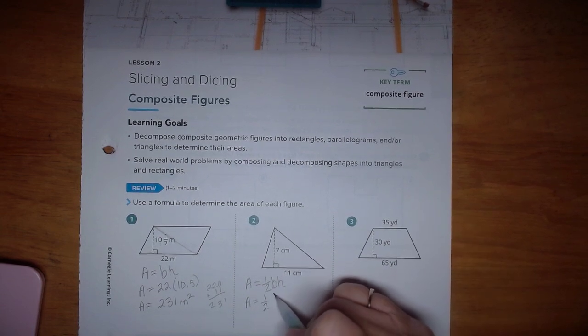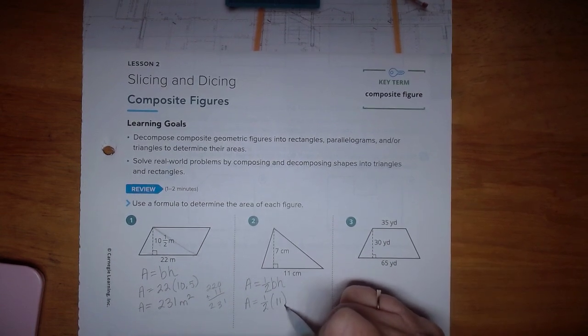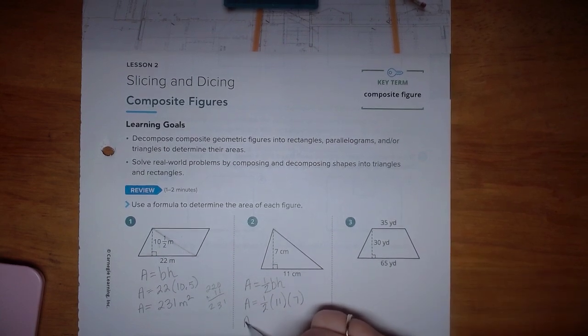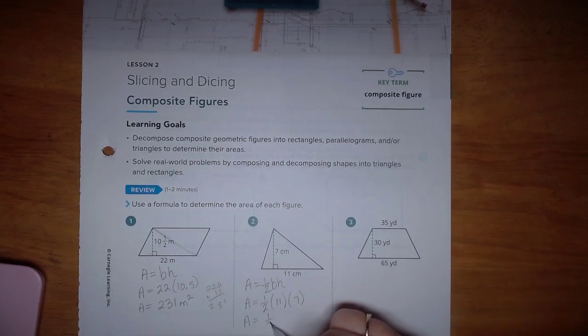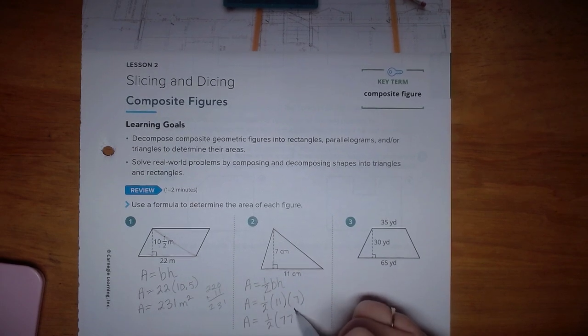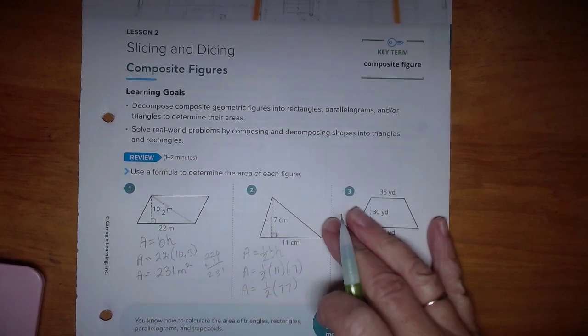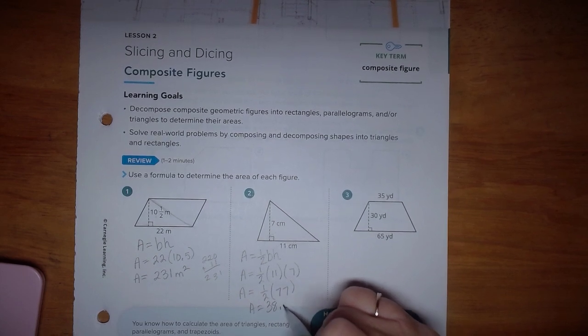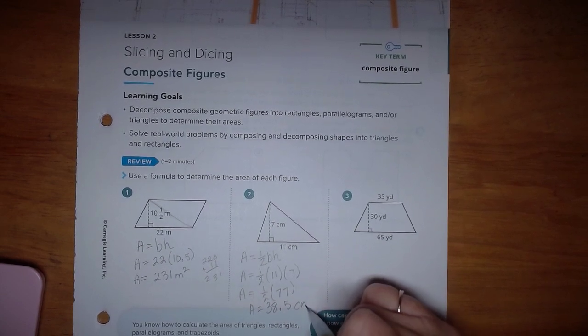So 1/2 times the base of 11 times the height of 7. Then we have half of 77, which our area is then 38.5 centimeters squared.